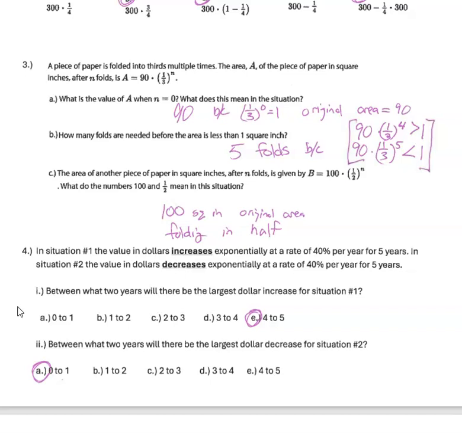The next one says we have a different piece of paper. Here is the equation that models this. What do the different parts mean? And this is saying that the original was 100 and that it's half the size every single time. So you're folding it in half each time.